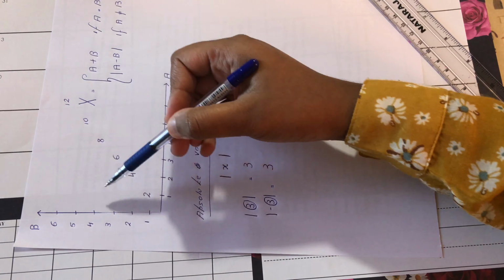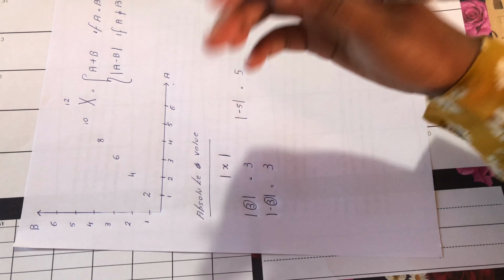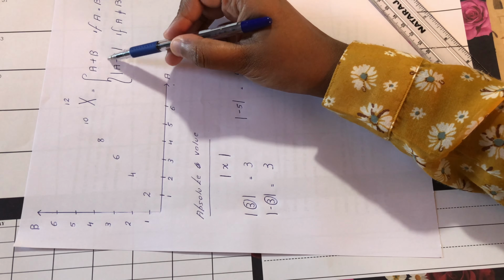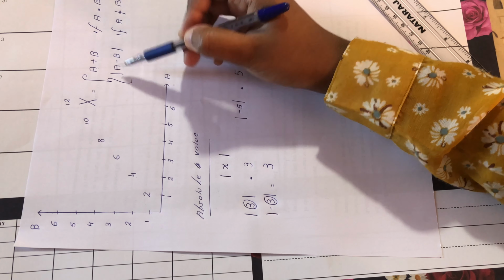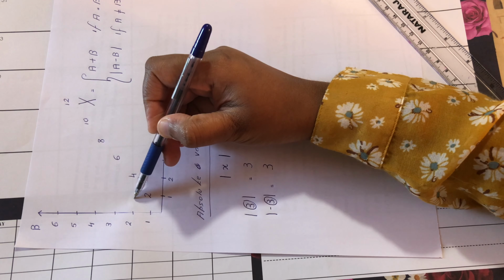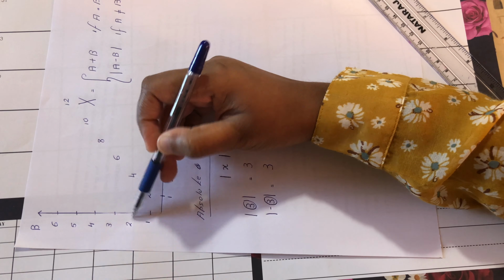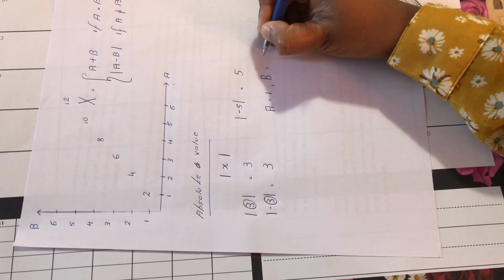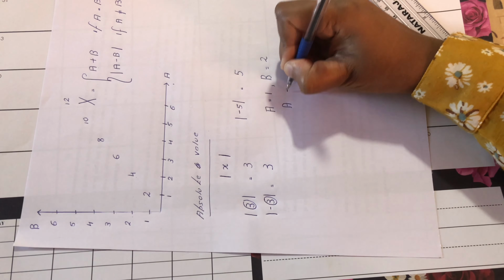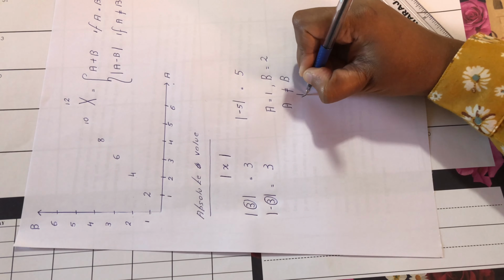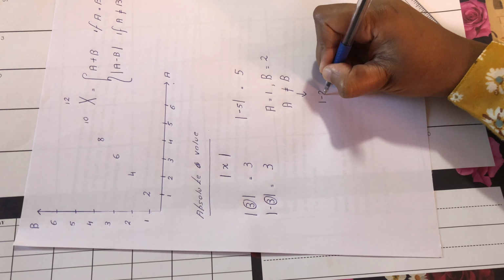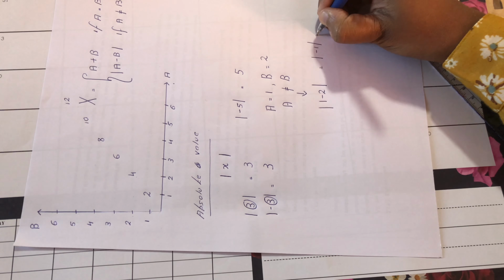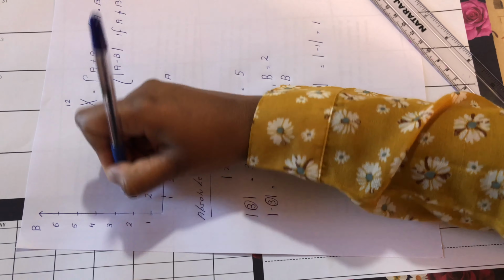Now we're going to fill in the rest of the values where A is not equal to B. If A is not equal to B, we are going to take the absolute value of A minus B. So if A is 1 and B is 2, we take 1 minus 2. A is not equal to B, so what are we going to do? We're going to take 1 minus 2 and then take the modulus, which is the modulus of minus 1, which is 1. So here we have it, 1.